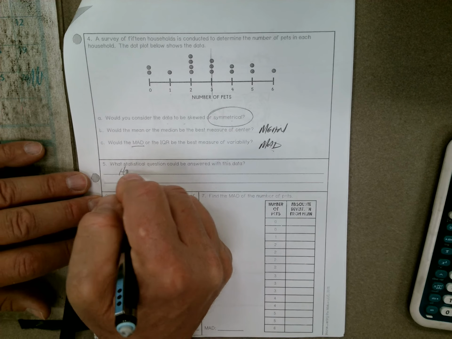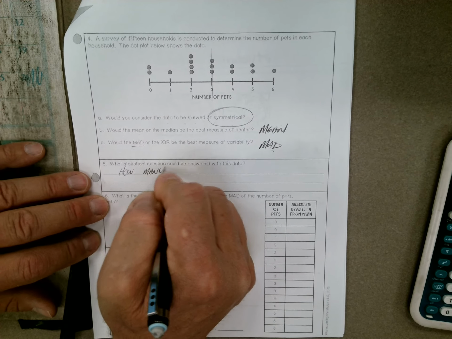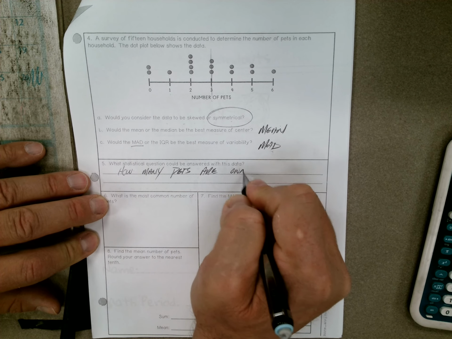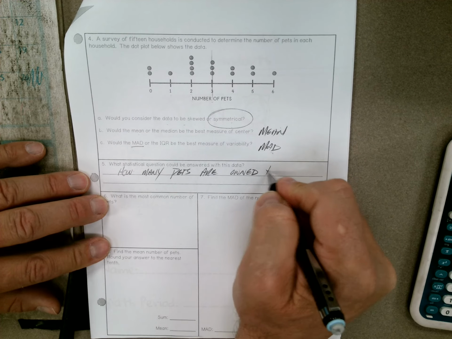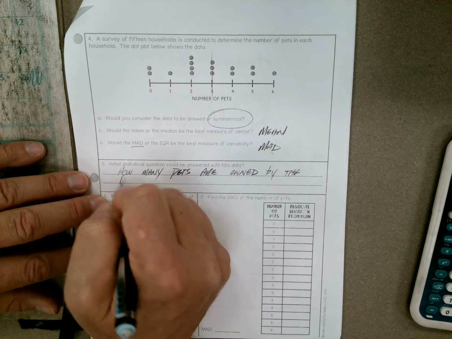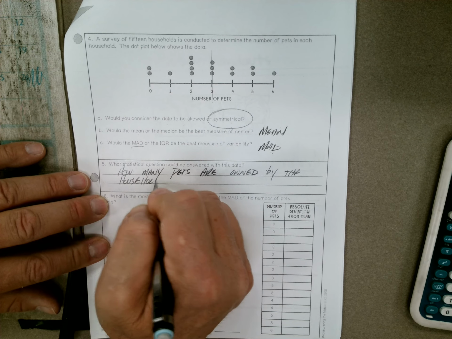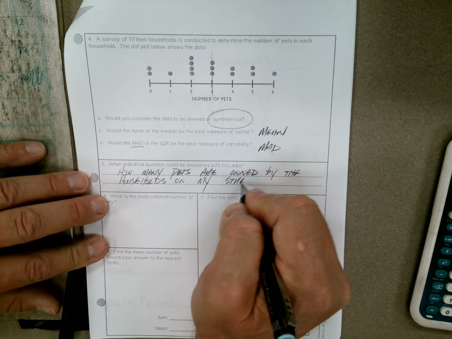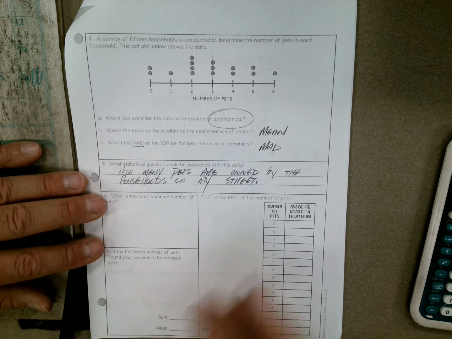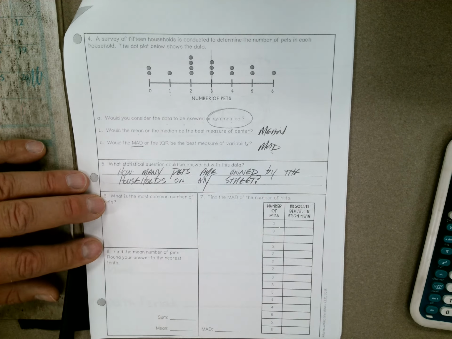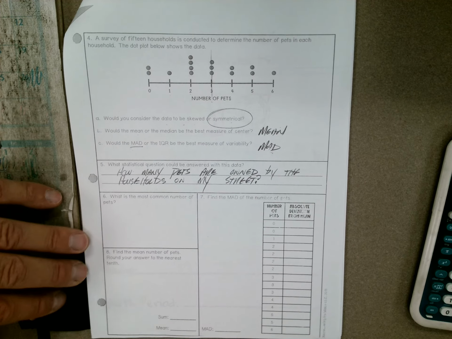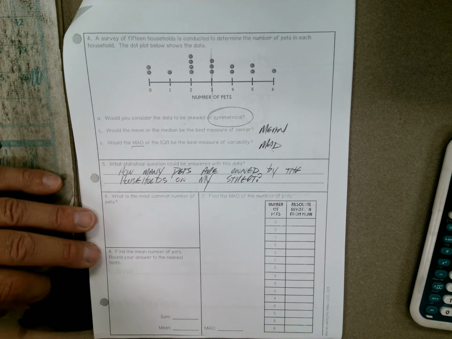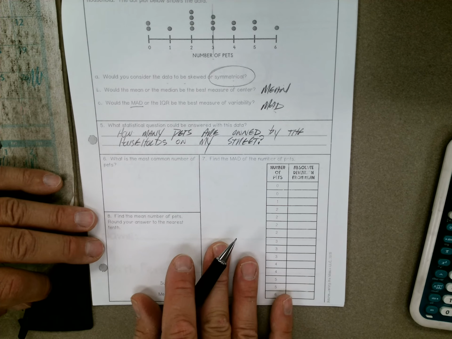How many pets? Remember, we need to have more than one answer to this. How many pets are owned by the households on my street? Then we probably have to put a question mark there. So, how many pets are owned by households on my street? That's certainly more than one answer, so that's a statistical question. Okay, here we go.